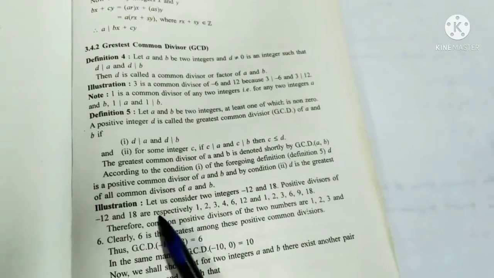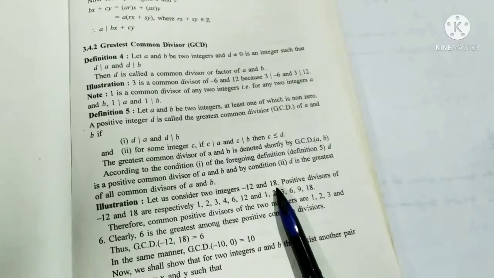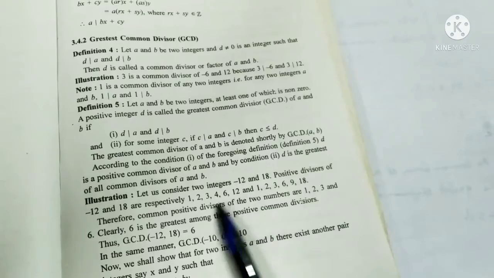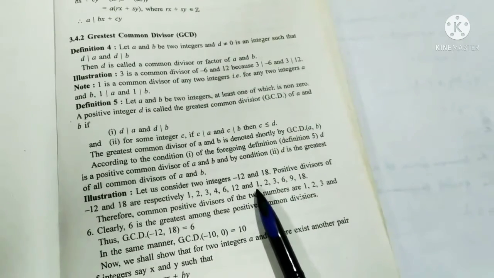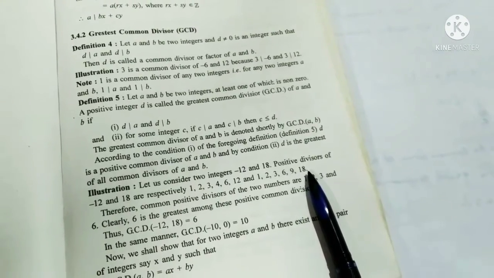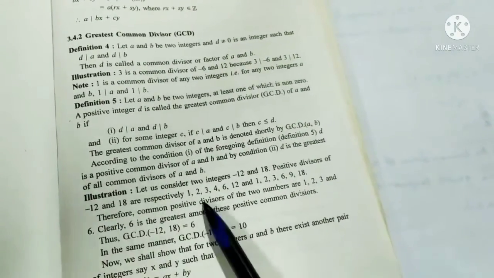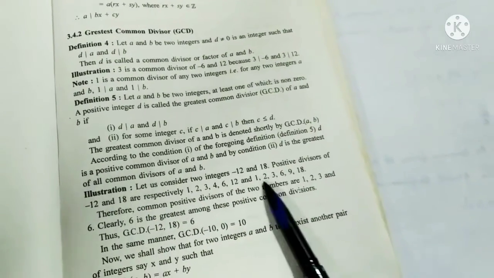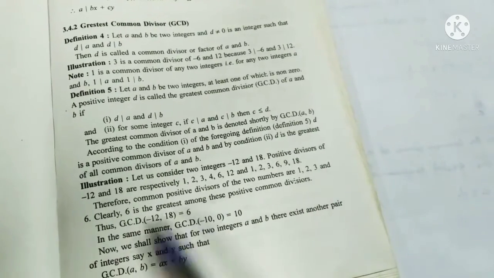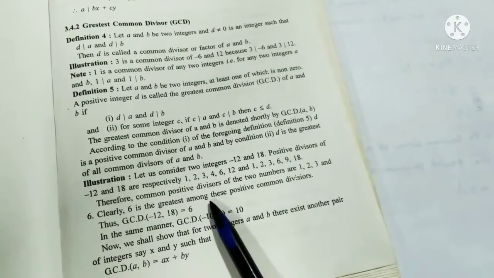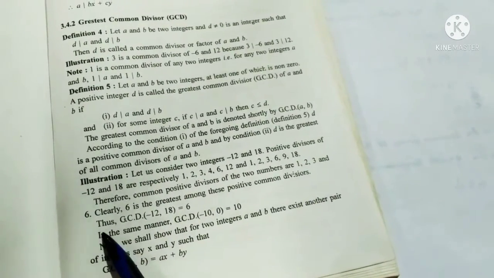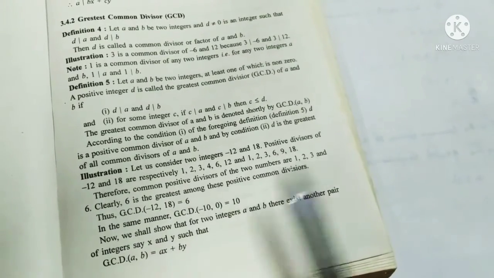Illustration here. Let us consider two integers minus 12 and 18. Positive divisors of minus 12 are 1, 2, 3, 4, 6, 12, and of 18 are 1, 2, 3, 6, 9, 18. Therefore, common positive divisors of the two integers are 1, 2, 3 and 6. Clearly 6 is the greatest among these positive common divisors. Thus GCD of minus 12 and 18 is 6.